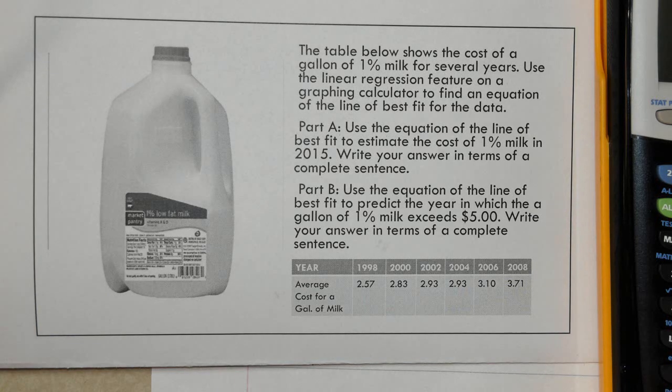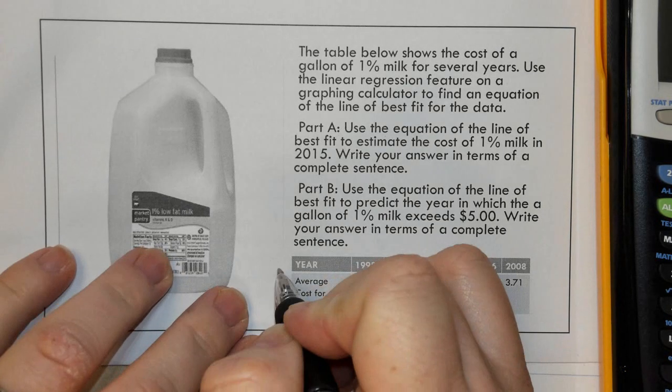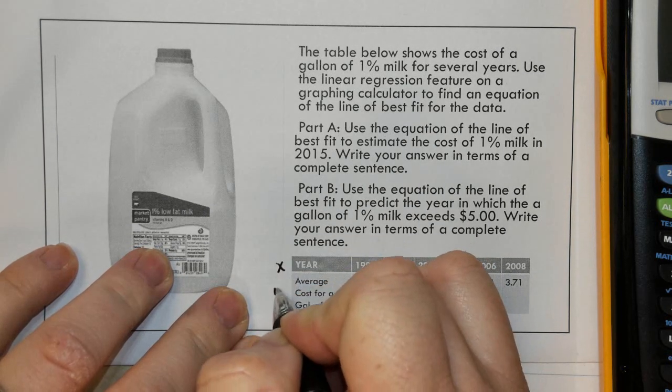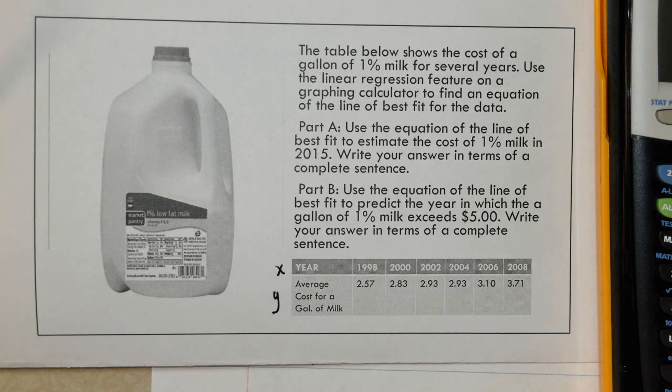The table below shows the cost of a gallon of 1% milk for several years. Use the linear regression feature on the graphing calculator to find the equation of the line of best fit for the data. Okay, that's the first thing we're going to do. When you're given time, time is always your x value.